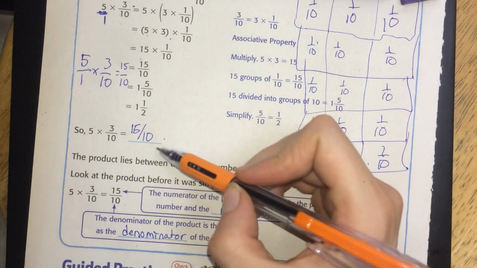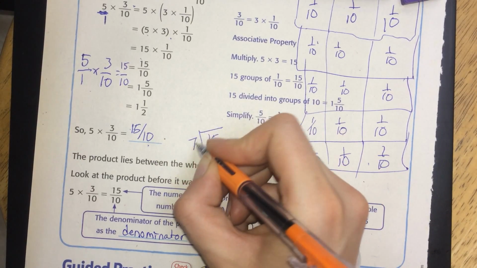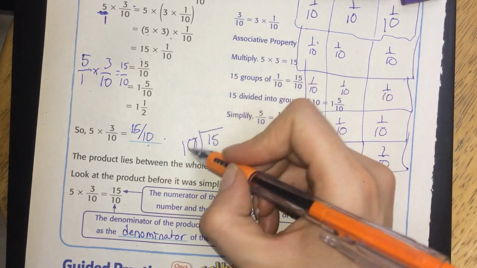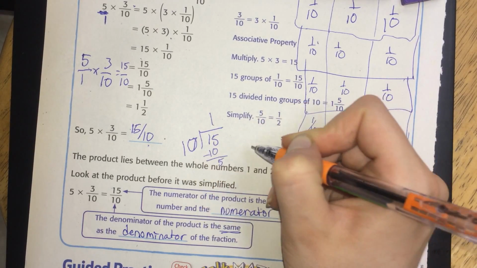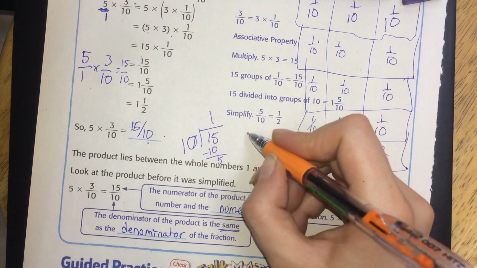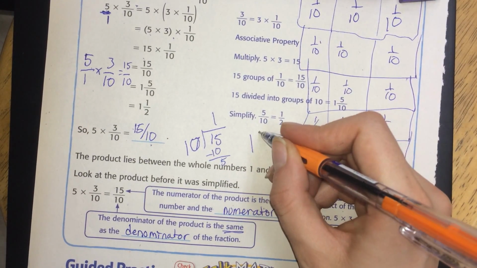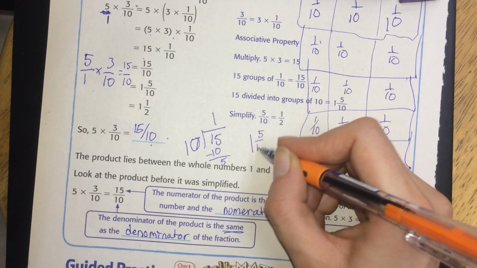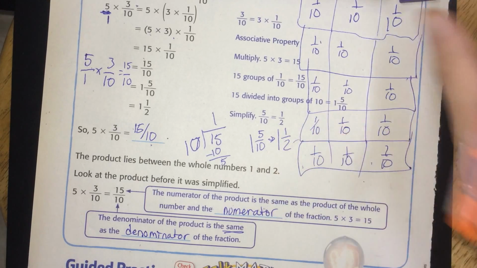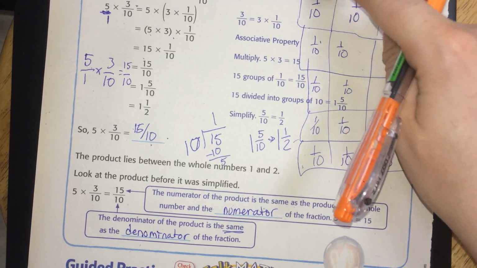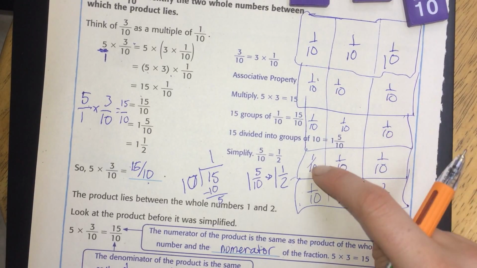Okay, but how many times can 10 go into 15? One time. With 5 left over. So there'll be 5 tiles left over. So 1 whole and 5/10, and that can be simplified to even 1/2. If you think about it, I need 10 to make a whole. 1, 2, 3, 4, 5, 6, 7, 8, 9, 10.